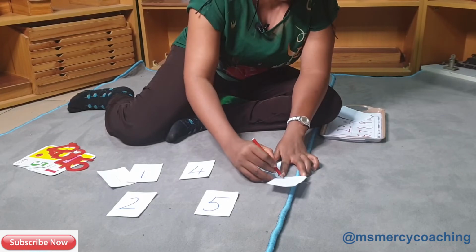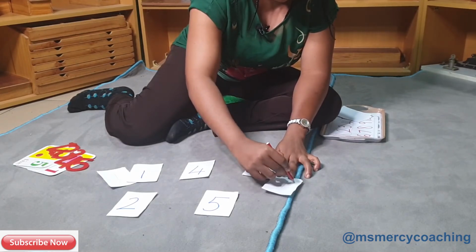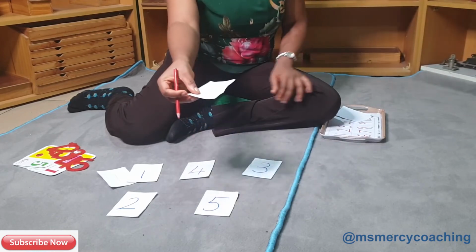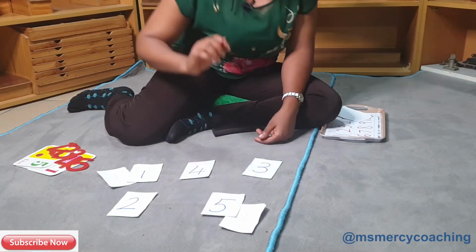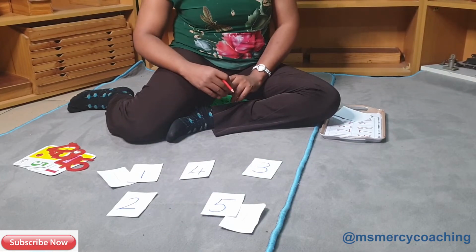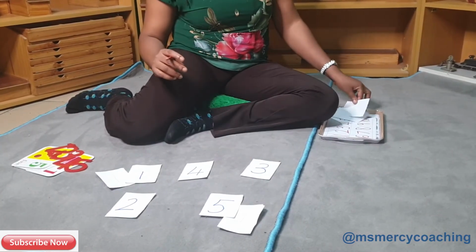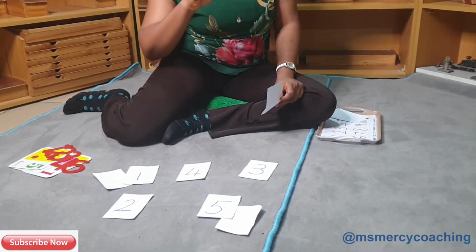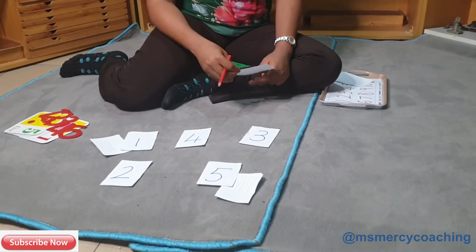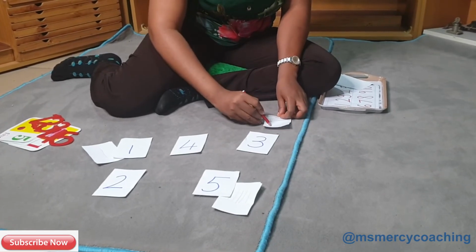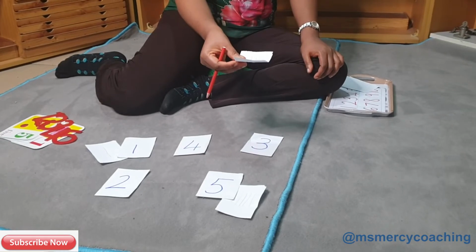Join me in counting. 1, 2, 3, 4, 5. Can you have it and place it under number 5? Great job, dear. Can you show me number 3? Number 3. Watch me as I count 3 strokes. And when I'm done, you place it under number 3. 1, 2, 3. Can you place it under number 3?